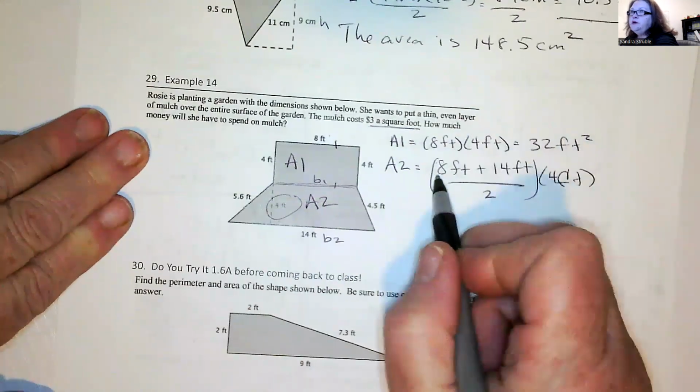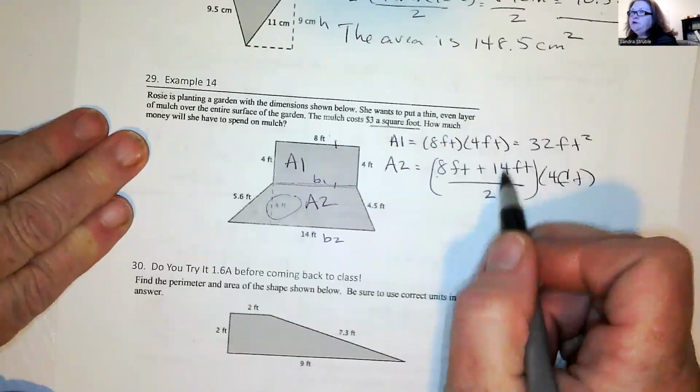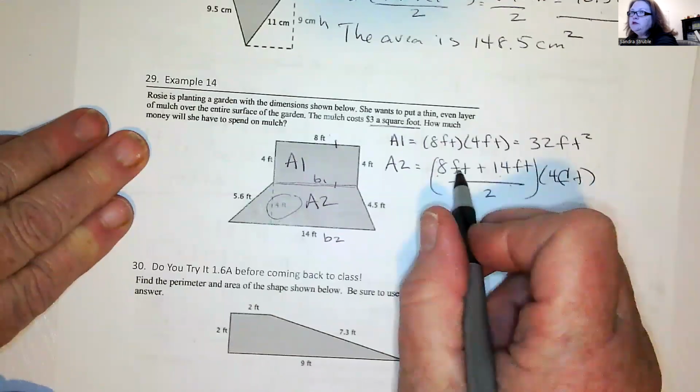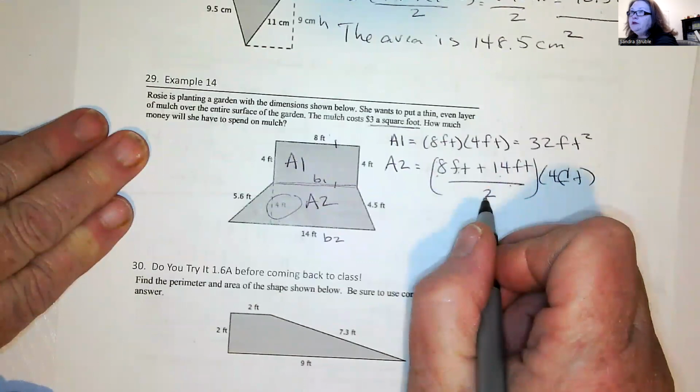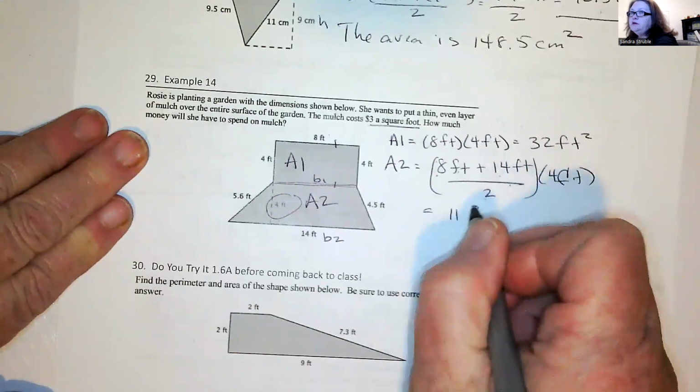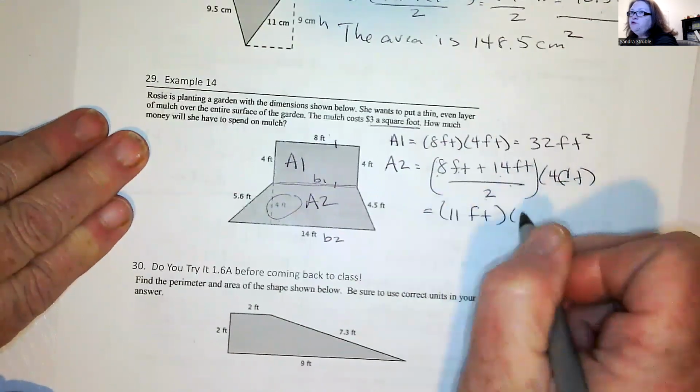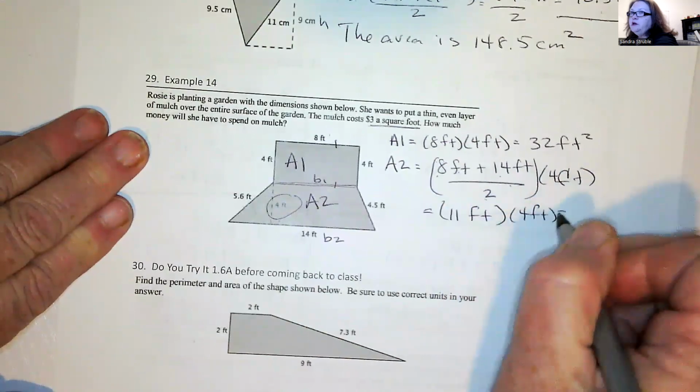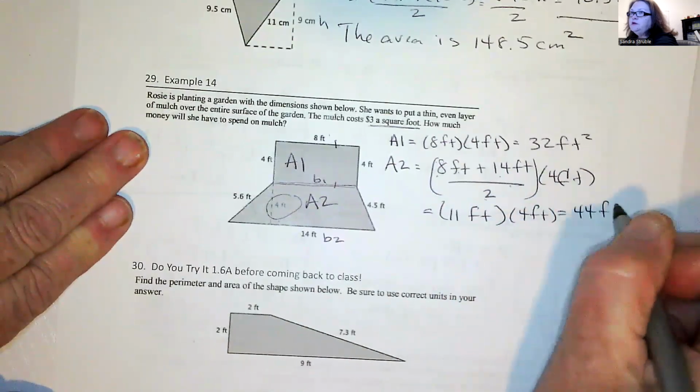All right. So 8 plus 14: 8, 9, 10, 11, 12 is 22 feet. 22 divided by 2 is 11 feet. And then we're going to multiply that by 4 feet. We're going to get 44 feet squared.